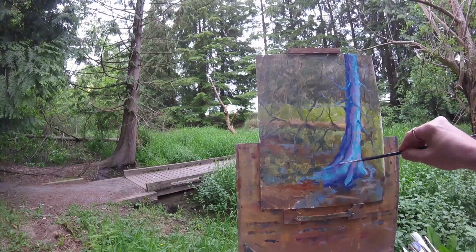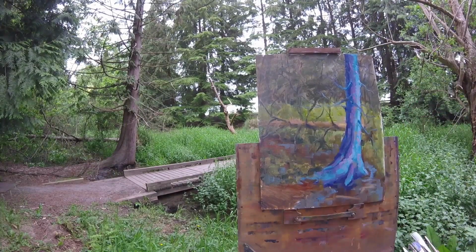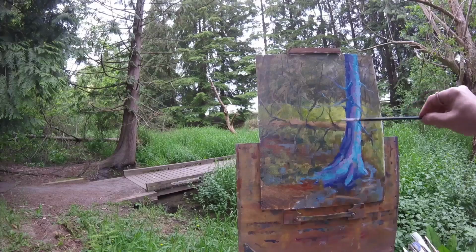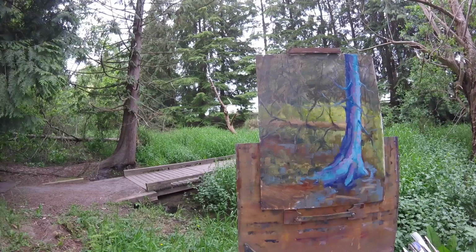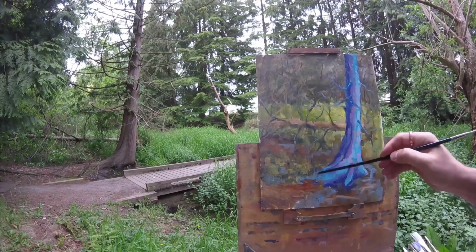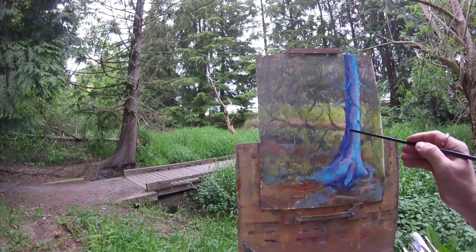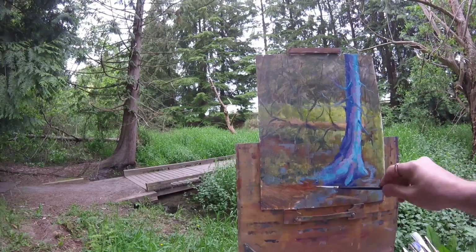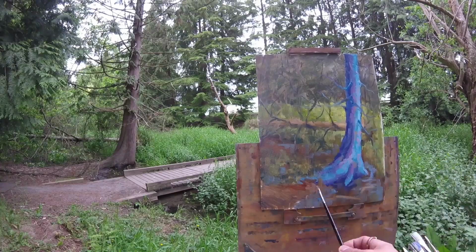Adding some more pinks throughout that tree to give it a little more character. And now I really start to push the chroma of that background meadow. You can see how it popped there, and it really highlighted the tree. A nice contrast there with the meadow and the dark of the tree. Adjusting the ground there a little bit.